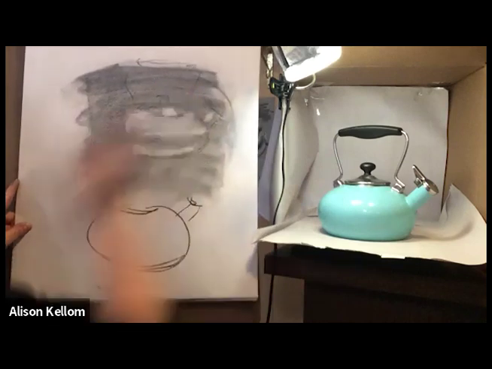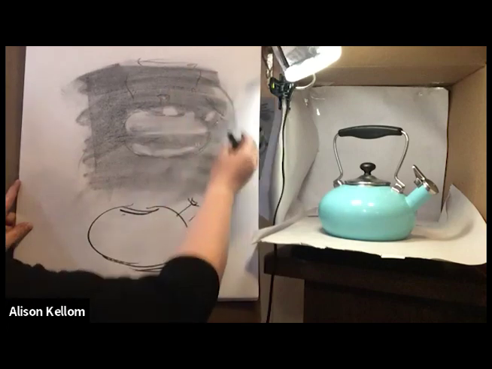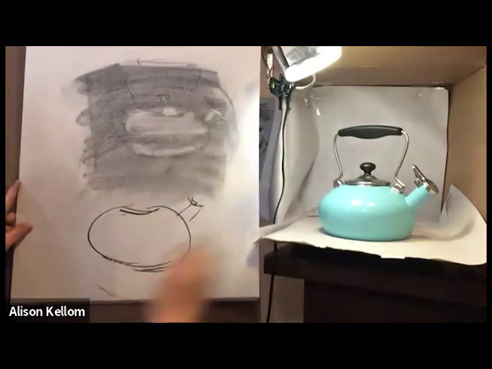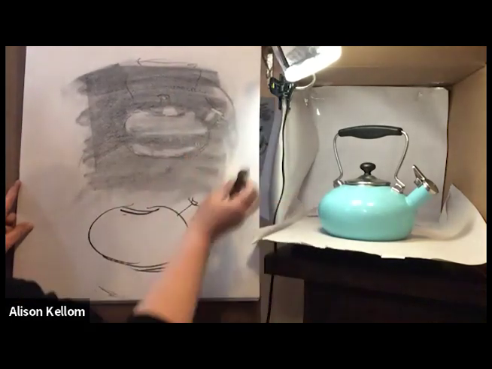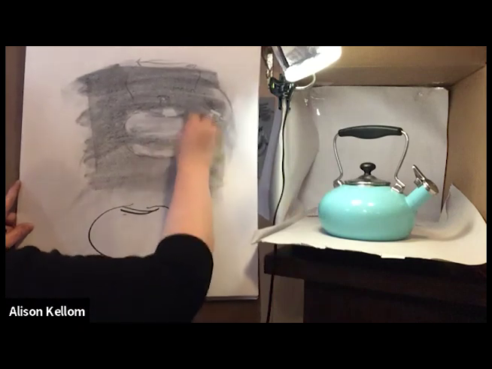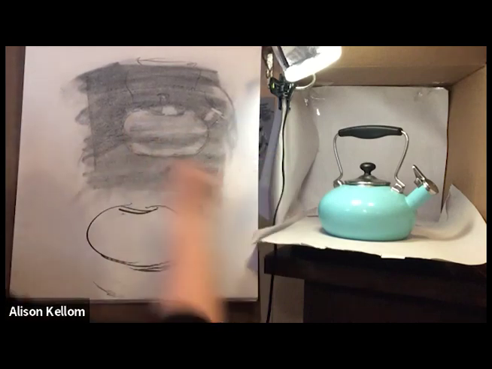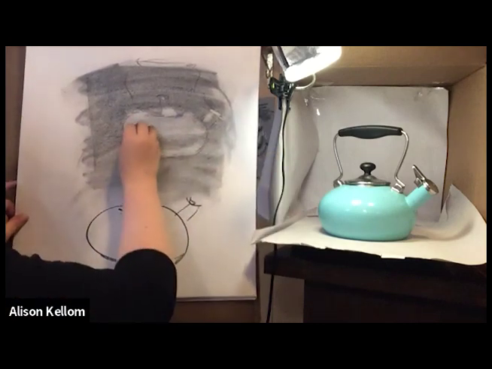And it's challenging too, because this is metallic. It's shiny. It has a lot of reflected surfaces. This is not an easy thing to draw. This is definitely challenging. All of these things are. We have to challenge ourselves sometimes to push and see things in a different way. It's not easy.